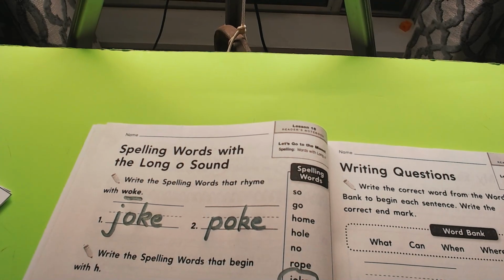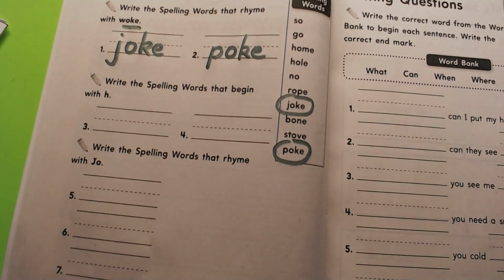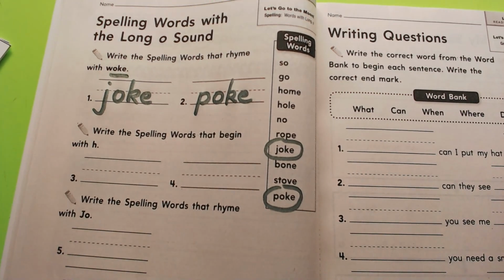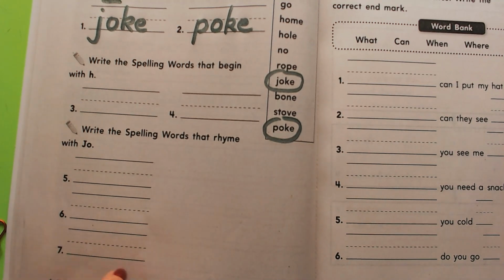Oh, I just messed up my camera. Let's see if I can reorient it. Yay, I think I did it. Did I do it right? What happens if I do that?